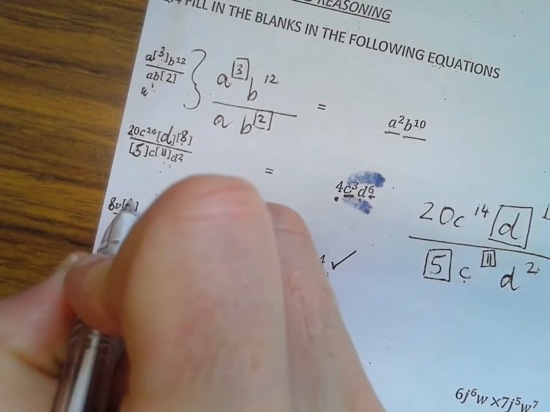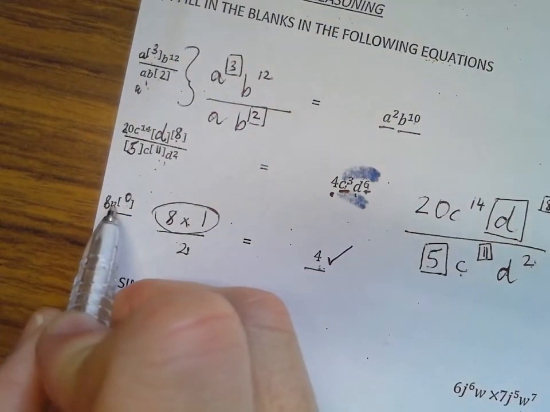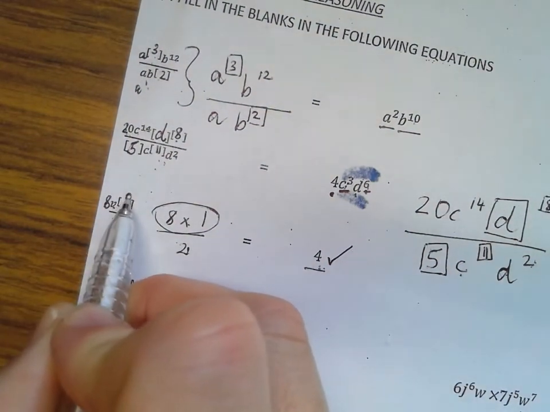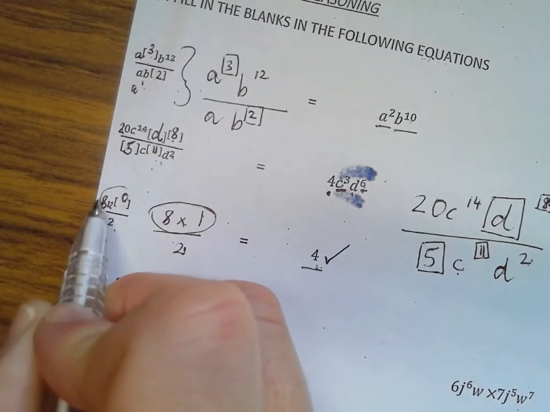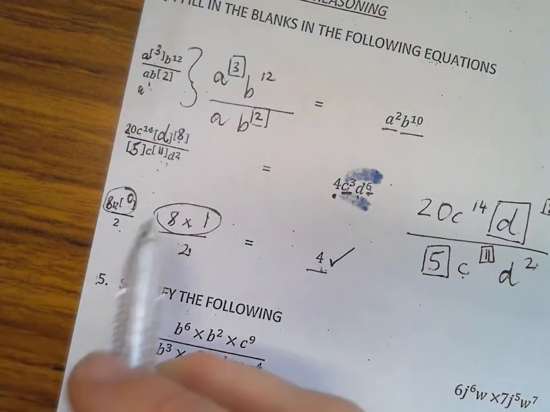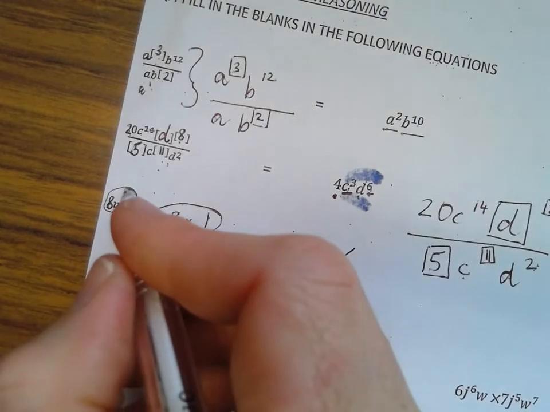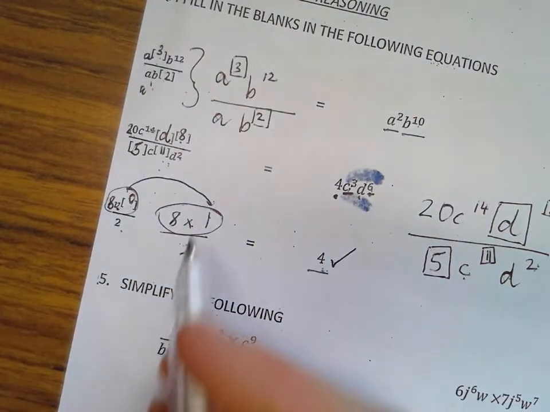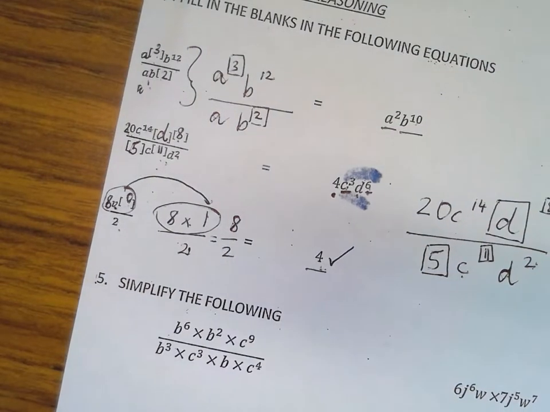So this is where our power of 0 will come in, because if we have v to the power of 0, anything to the power of 0 gives us our 1. So that's the way we keep the numerator as a value of 8. Our v to the power of 0 is then our 1. So our top is really 8 divided by 2 still.